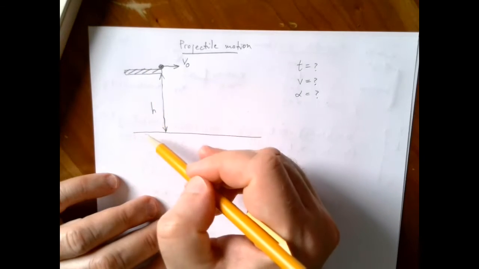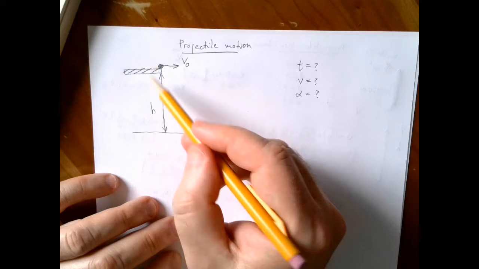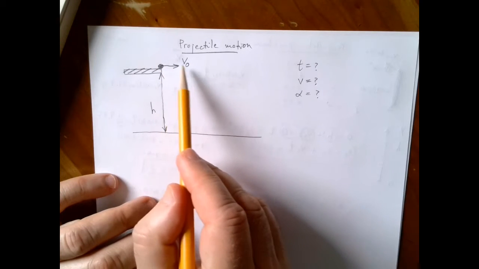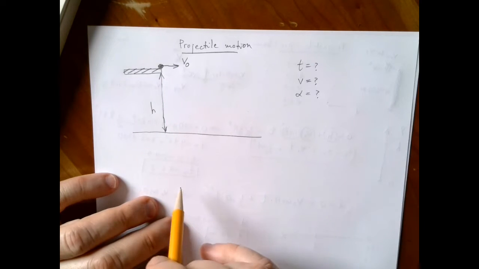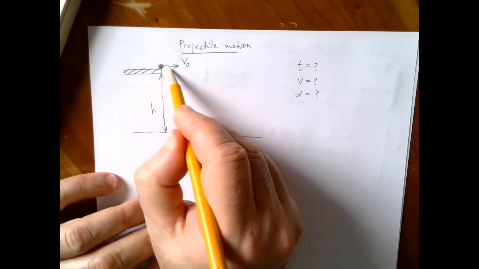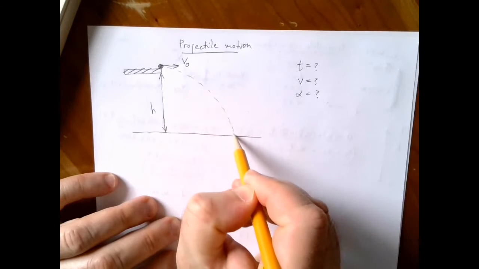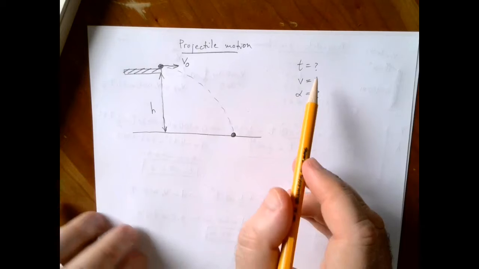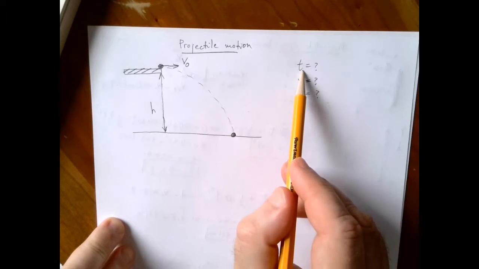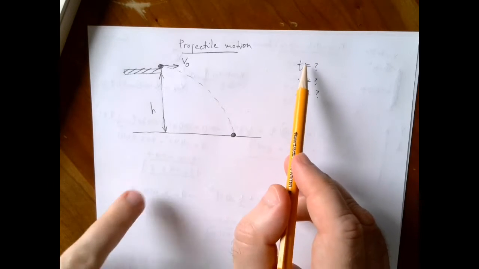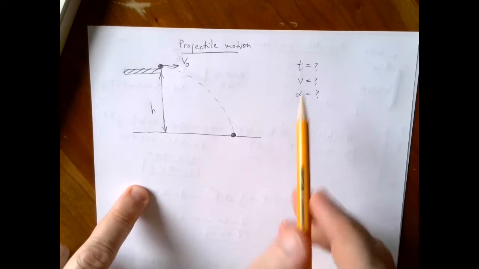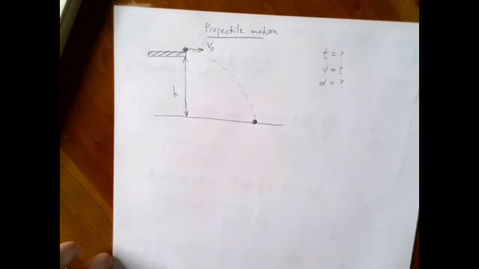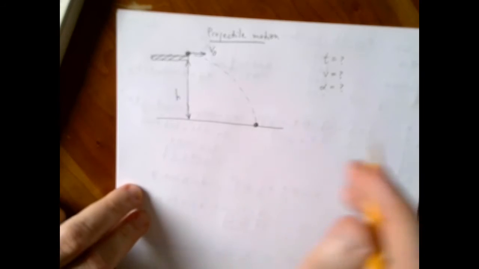So once again, we have a tower or a table of height h, and there is an object that is launched horizontally from this height, and as it travels, the object will hit the ground, and we are asked to find the time it takes the object to fall, the speed at this point, and the angle that the velocity makes with the horizontal.